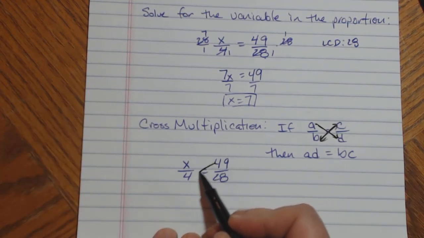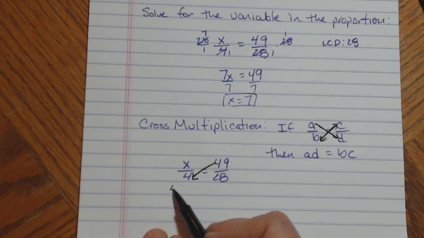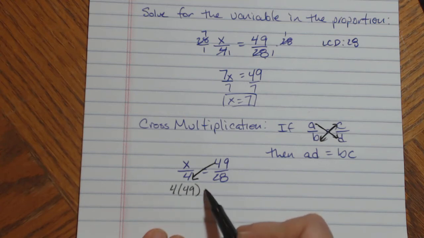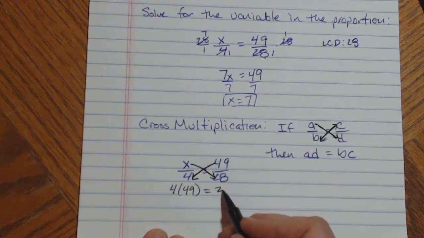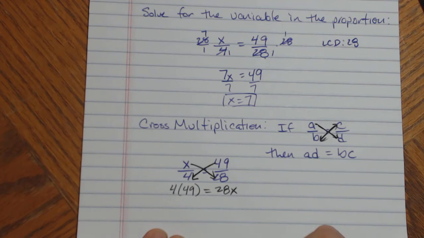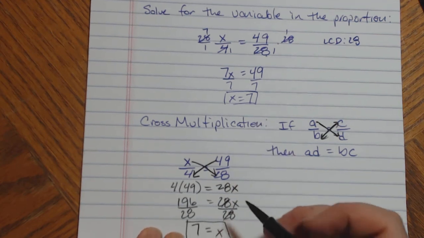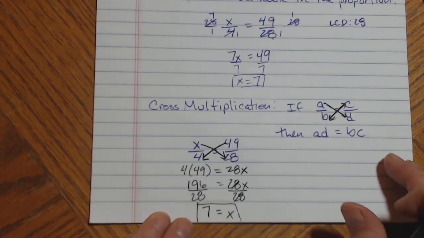So this method says if I multiply across the equals sign, 4 times 49 is going to equal the product if I multiply it on the diagonal this way, 28 times x. So 4 times 49 is 196 equals 28x, and then I can divide both sides by that 28, that coefficient, to cancel it out and get x equals 7. So I get the same answer. It's just a different approach for doing that problem.